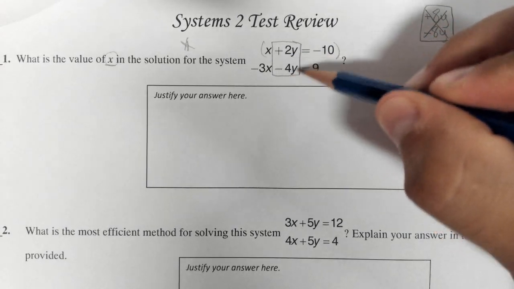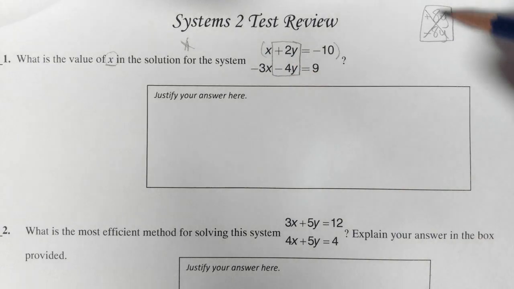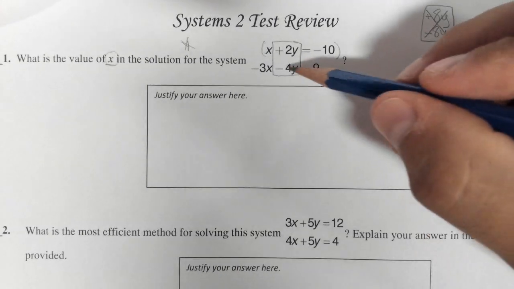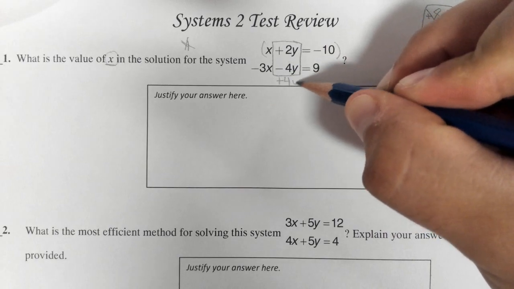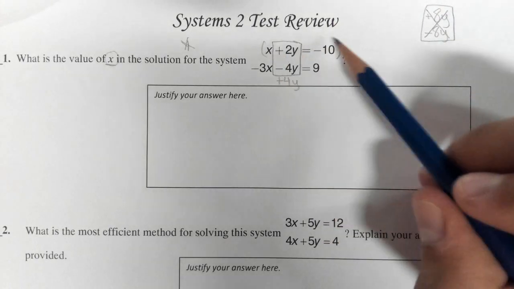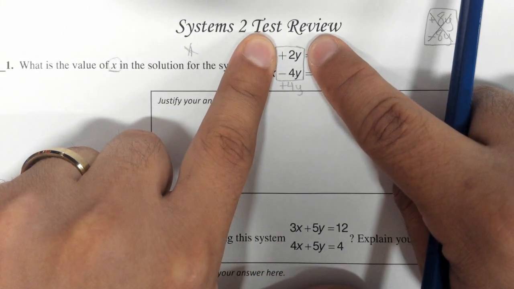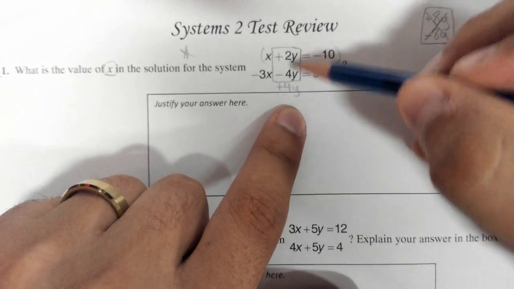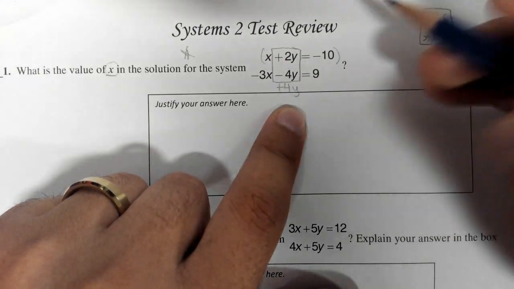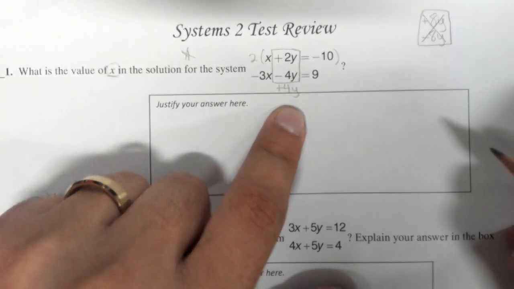So we want to think about this a little bit. I want to create a zero pair with this negative 4. Well, negative 4y, the zero pair to that is going to be positive 4y. We're going to ignore the x, we're going to ignore the negative 10, we're just going to focus on this positive 2y. And then we simply ask ourselves, what would I have to multiply this by in order to get positive 4y? And our answer here would be 2.